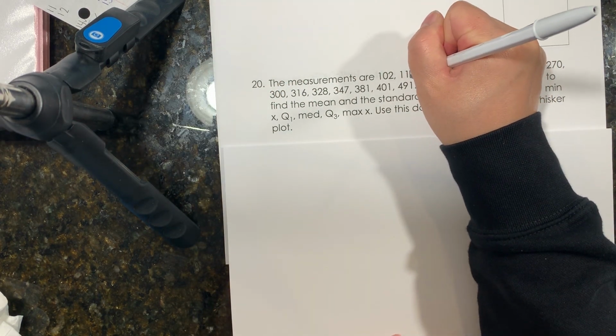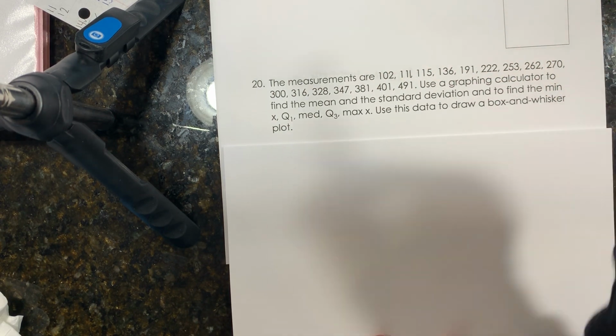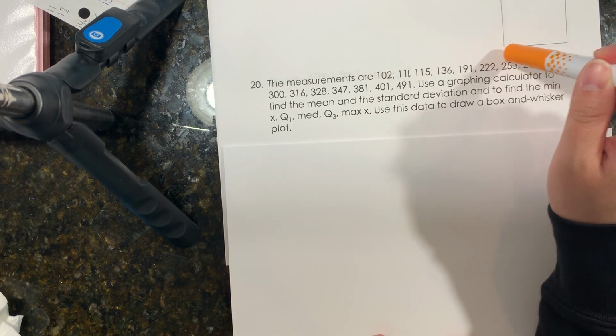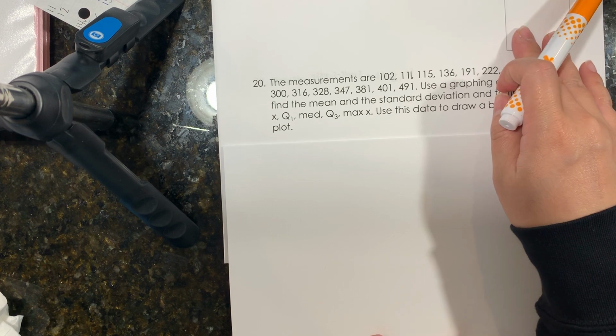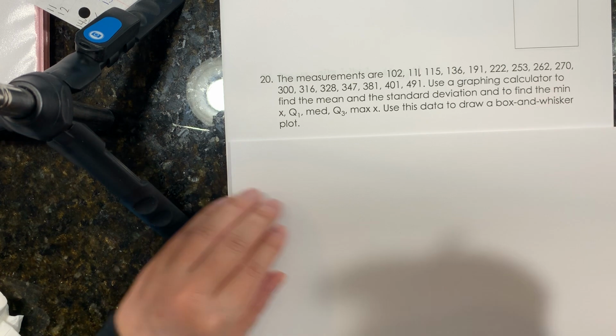And in order for me to make a box and whisker plot, I would have to be able to divide these into 4 equal groups. So I'm going to count. I have 1, 2, 3, 4, 5, 6, 7, 8, 9, 10, 11, 12, 13, 14, 15, 16. So I have 16 numbers, and 16 is divisible by 4. So each group is going to have 4 numbers in it.